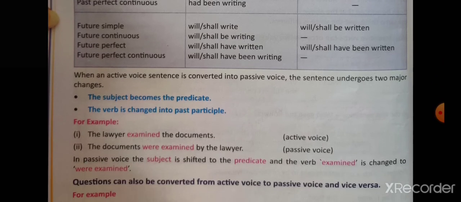For example, the lawyer examined the documents. This is active voice. Here the lawyer is the subject. In the second sentence the lawyer will become the object because it will come at the end of the sentence. So, the documents were examined by the lawyer.